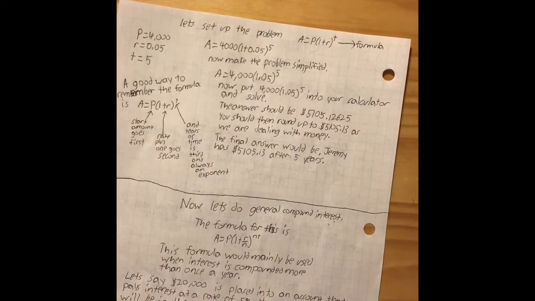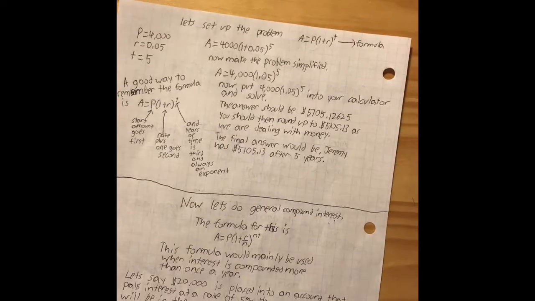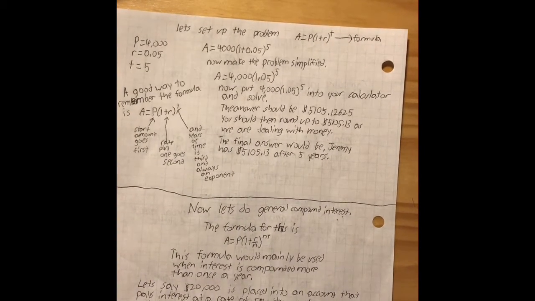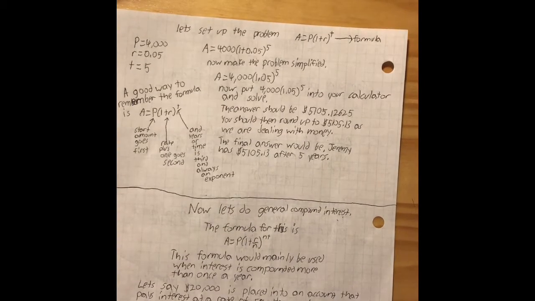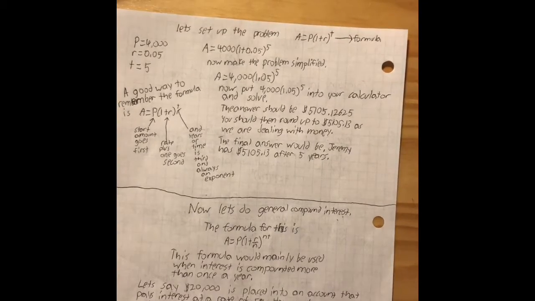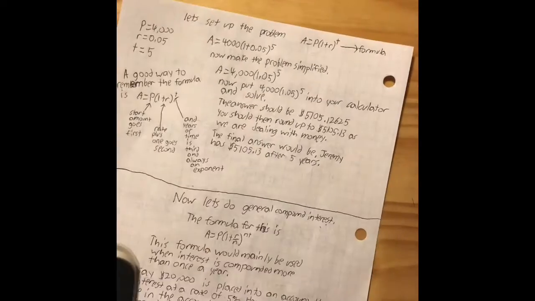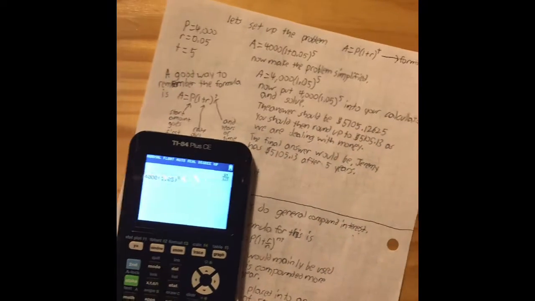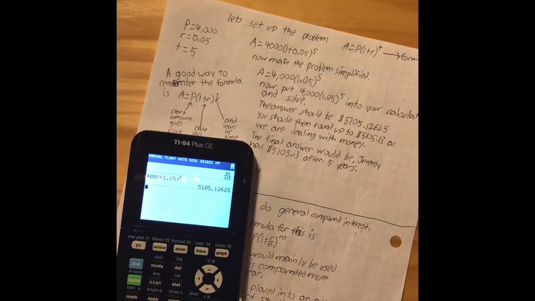Let's set up the problem. Start with A equals 4,000 times 1 plus 0.05 to the 5th power. Now simplify: A equals 4,000 times 1.05 to the 5th power. Now put 4,000 times 1.05 to the 5th power into the calculator and press solve.